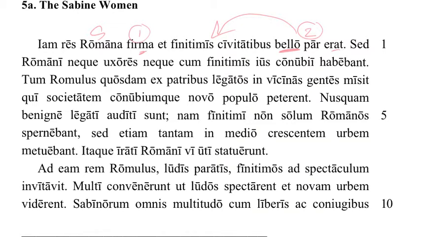What are the problems here? Here's your subject, Romane, and then we have neque, neither nor. And what are these things joining? It looks like they're joining one direct object here and another direct object here. Prepositional phrase over here, and connubii is a genitive noun talking about use. Notice jus juris is neuter. So we have subject, verb. So the Romans didn't have this thing or this thing, and then we have these phrases that describe these two things. Tum Romulus, quos tam ex patribus legatos in vicinas gentes misit, qui societatem connubiumque novo populo peterant.